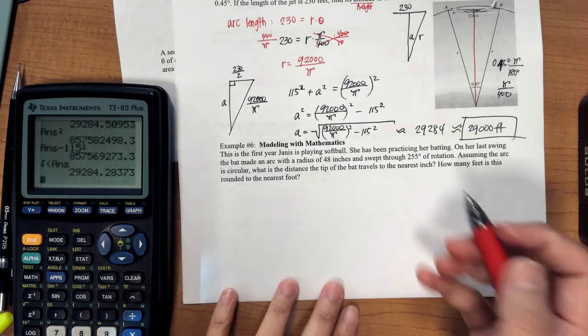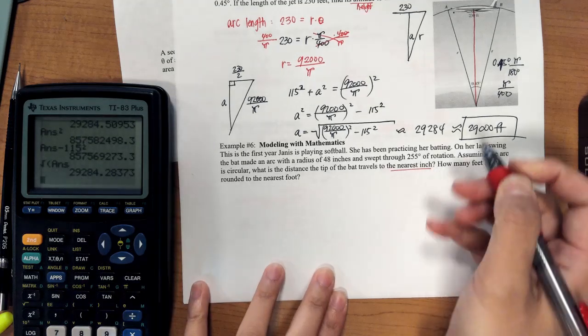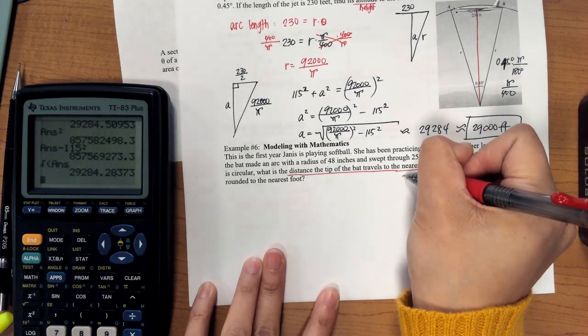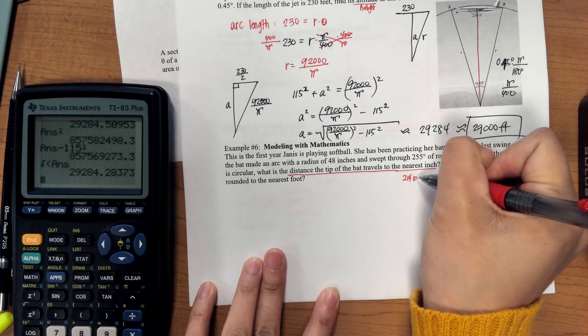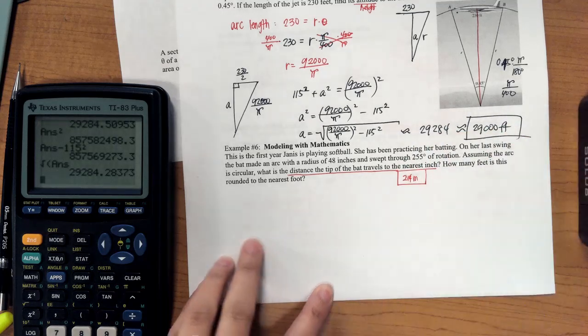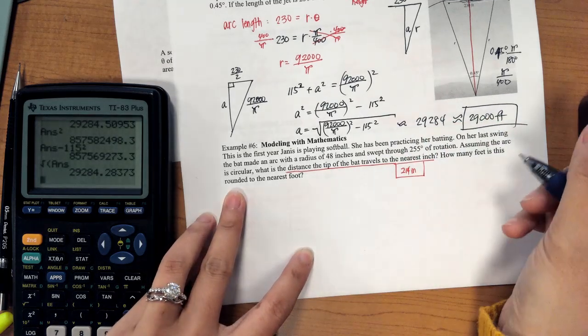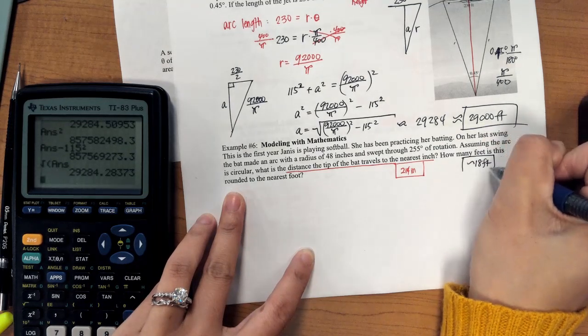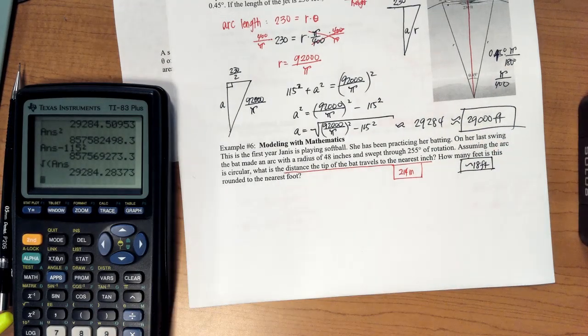And I'll give you my answers. I think the distance that the tip of the bat travels is 214 inches. And how many feet is this? Should be approximately 18 feet. Okay, so see if you get those 2 answers and bring that back tomorrow.